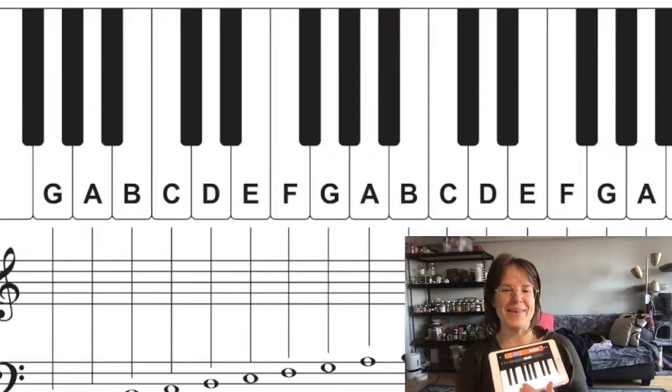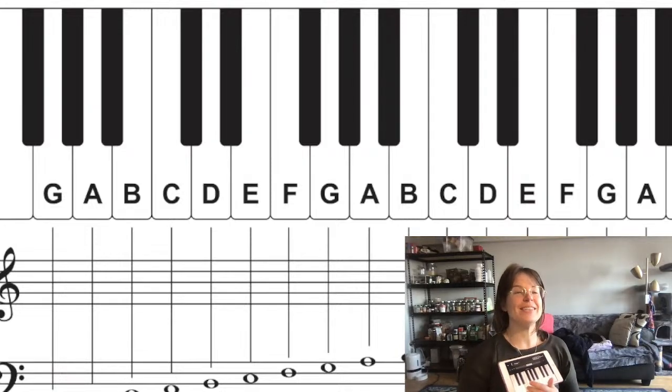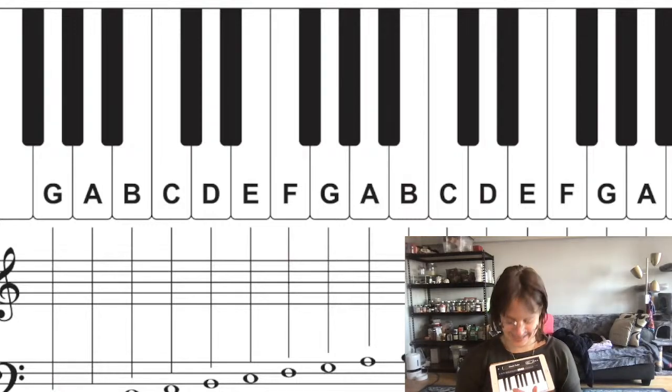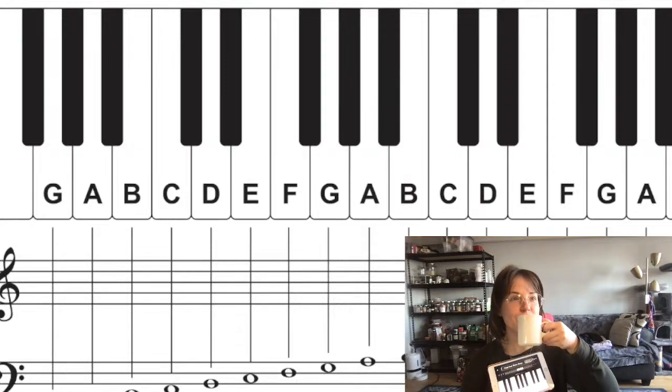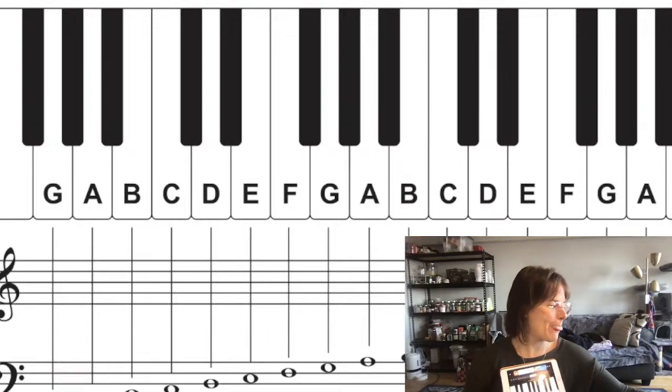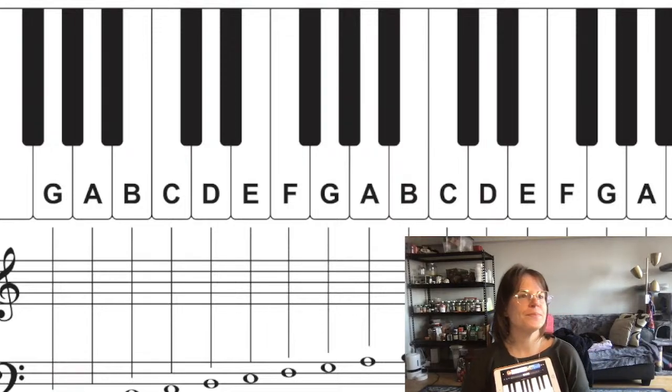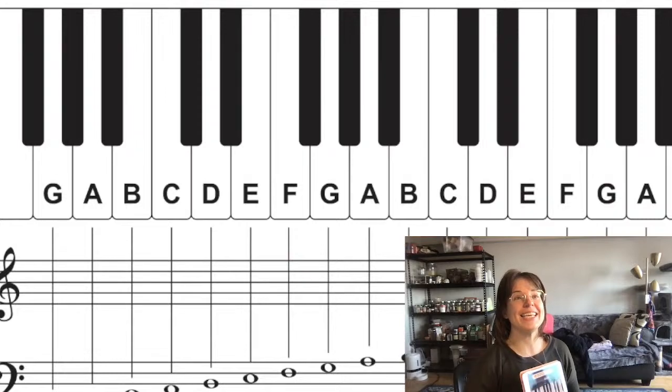Who knows in the comments? It's so important. So I'm going to sit here and wait until somebody gives me the answer. And I'll have a sip of my coffee. What is a half step? How big is a half step?